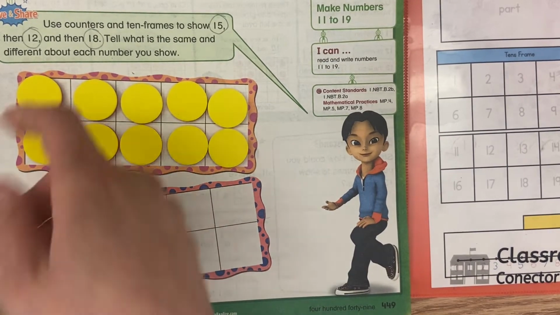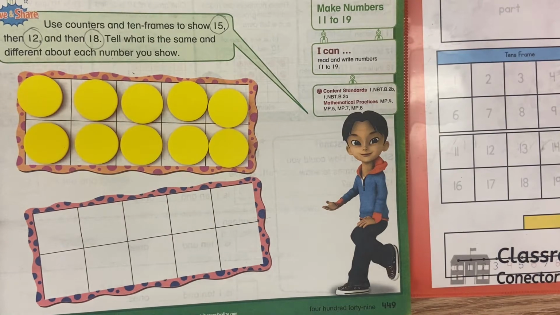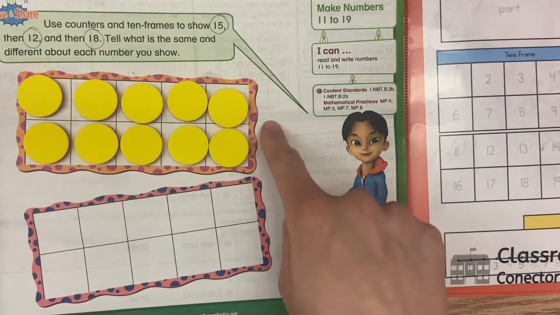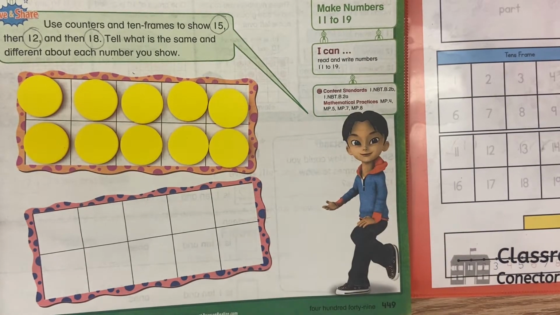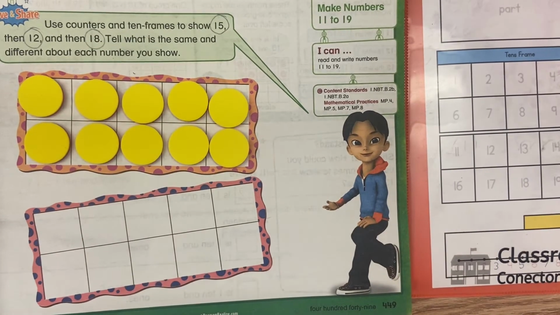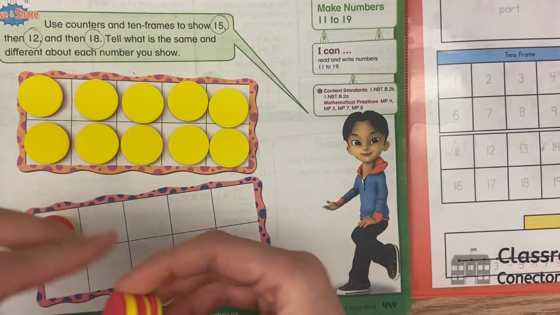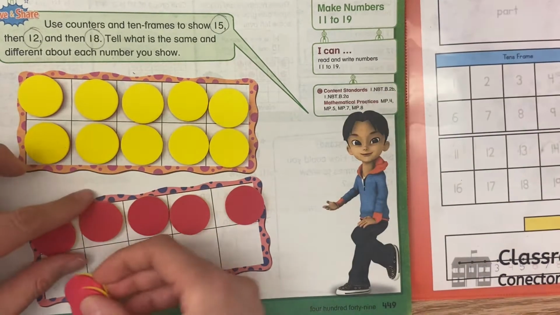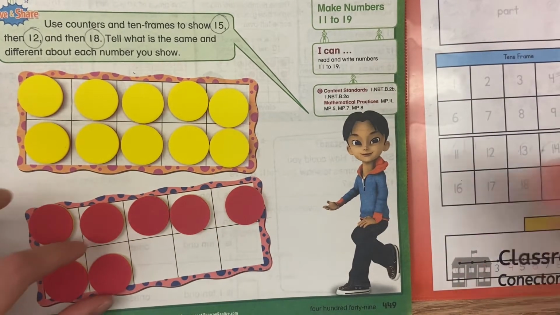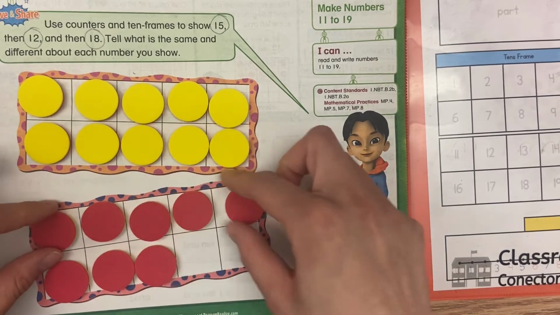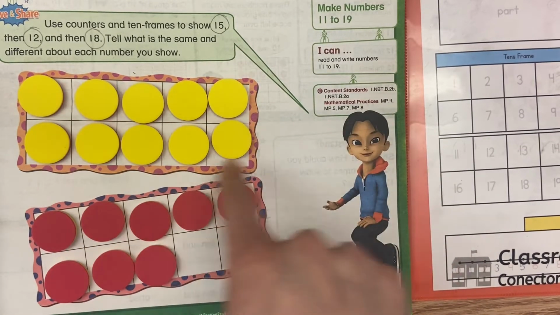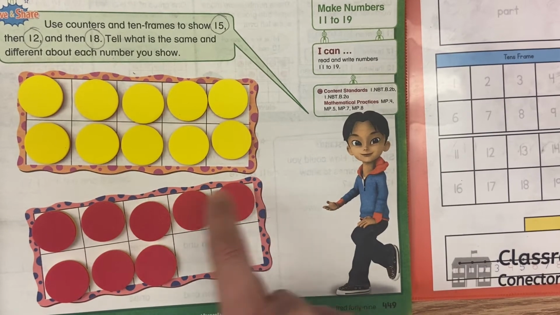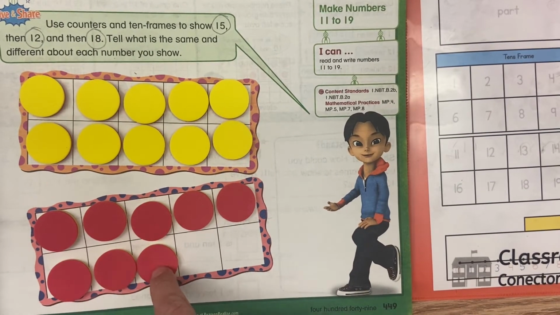And the last number is 18. 18 also has a group of 10 and some left over. 10 and how many left over will give us the number 18? If you said 8 more, good work. Let's put 8 counters on our second 10 frame. Okay, remember we're going to count on from 10. 10, 11, 12, 13, 14, 15, 16, 17, 18.